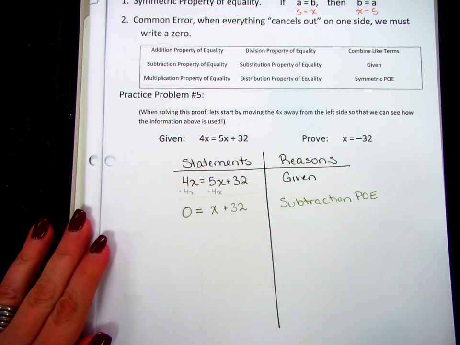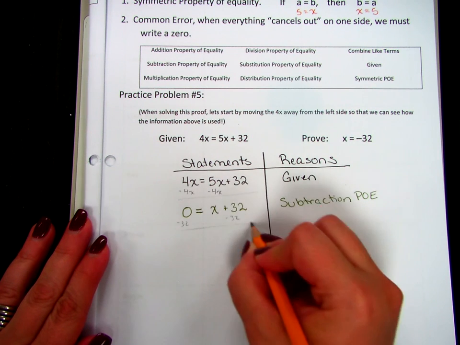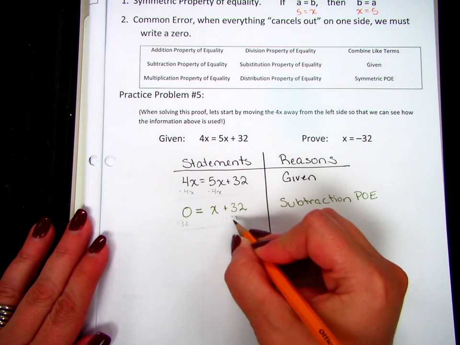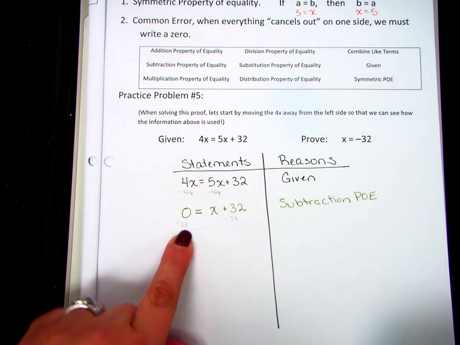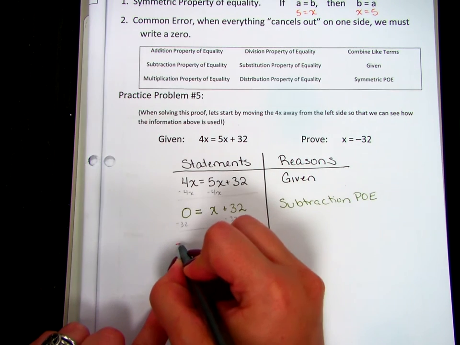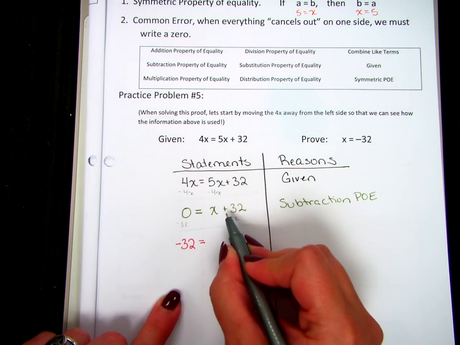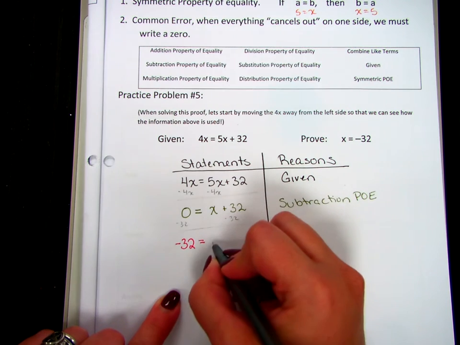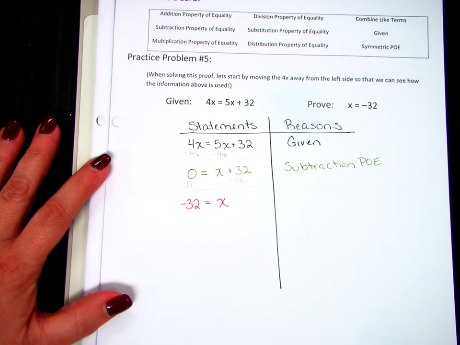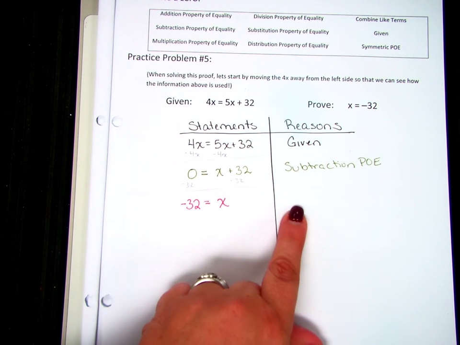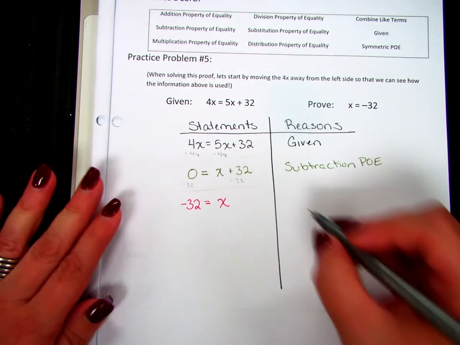Subtract 32 on both sides. So if I do that, minus 32, minus 32. Again, this doesn't really just eliminate into the abyss. It becomes a 0, right? So on this side, I have 0 minus 32 equals x plus 0, because that becomes a 0. But x plus 0 we know is just x. And what's my reason over here? Yeah, it's okay that we've already used it and we're using it again. It's okay to use the same property more than once.